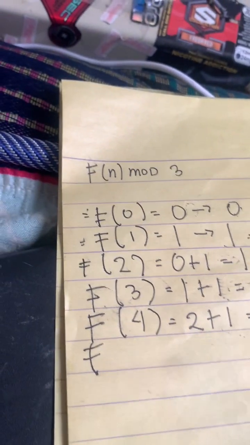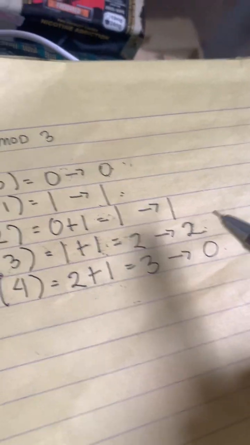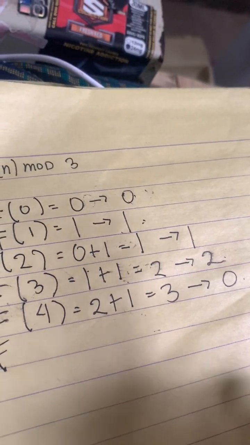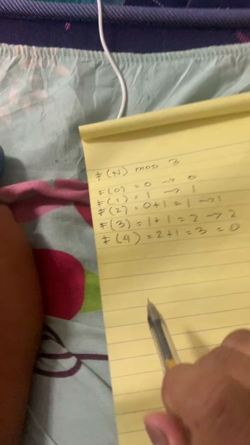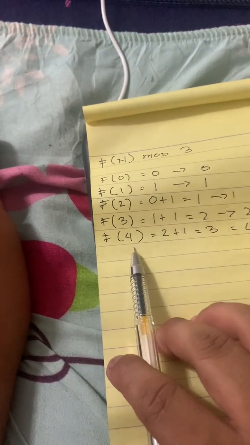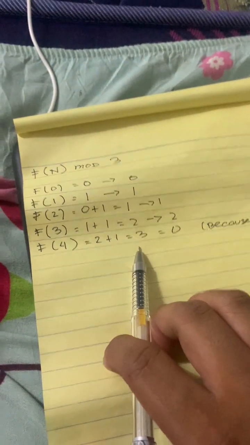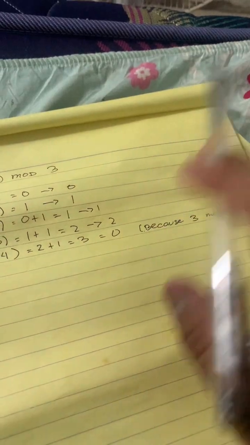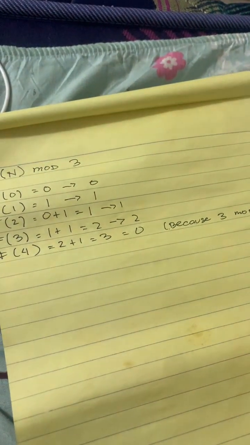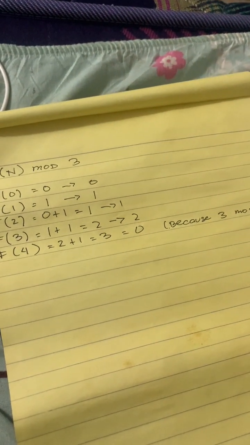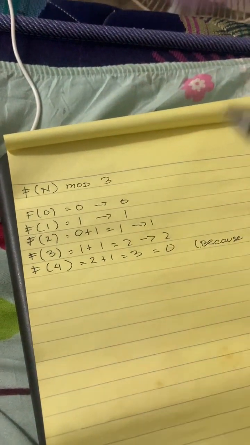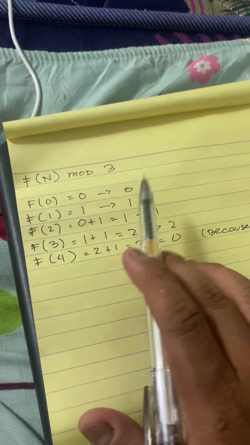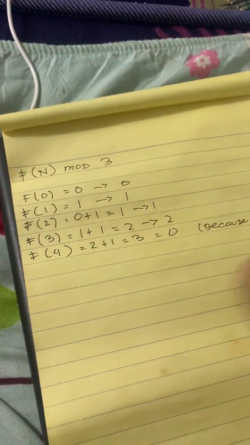If we continue our sequence, we have made a pattern. If you noticed, our F sub 4 is 2 plus 1, which is 3, which is 0, because 3 modulo 3 is equal to 0, since 3 divided by 3 has no remainder. Also, we have a pattern like 0, 1, 1, 2, and then it gets back to 0.